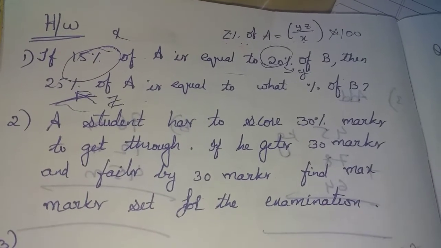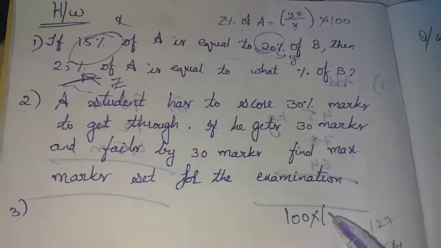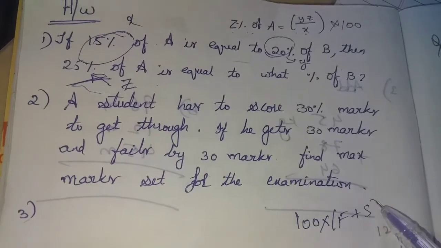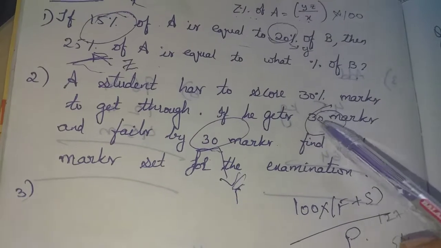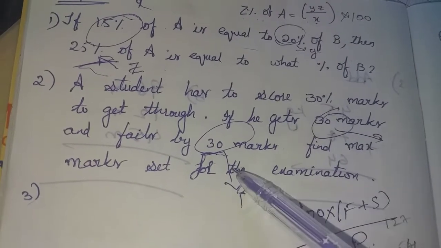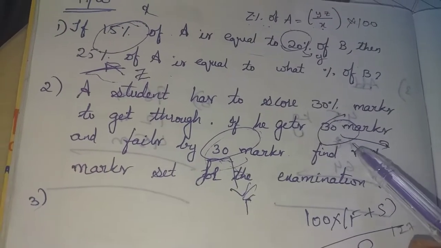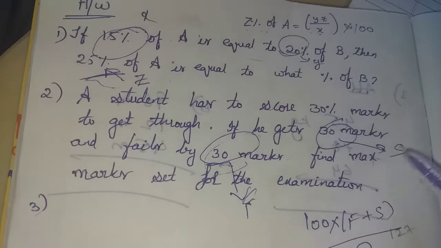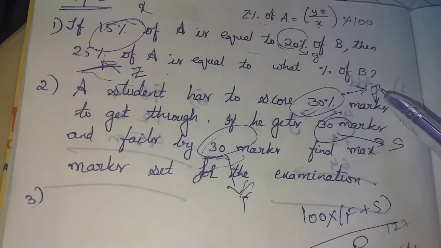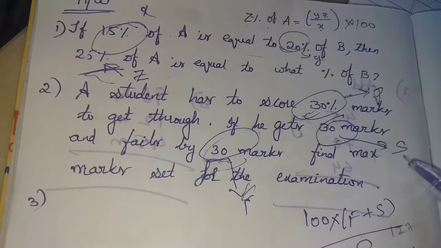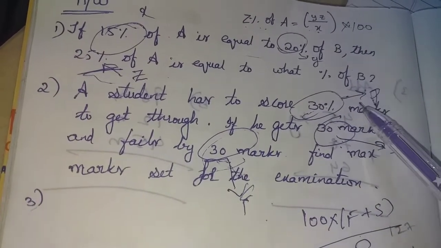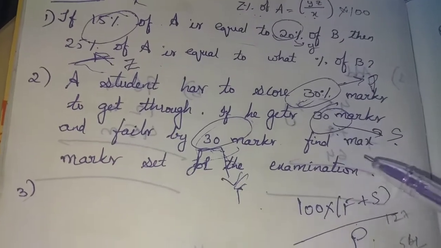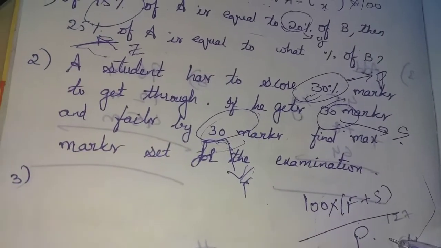What is the trick? 100 into F plus S by P. F means 30 marks, S means 30 marks, P means 30%. Write the answer in the comment section.